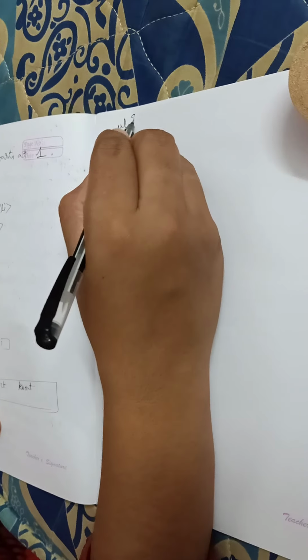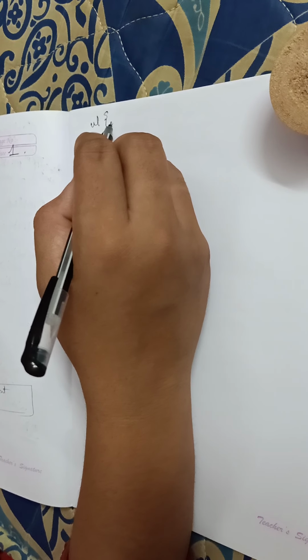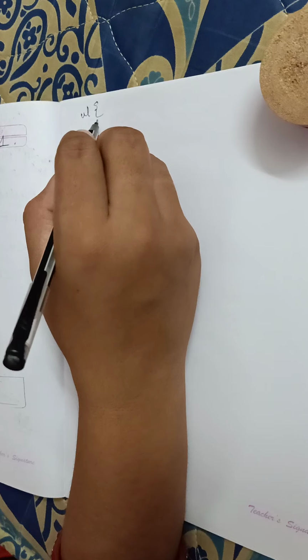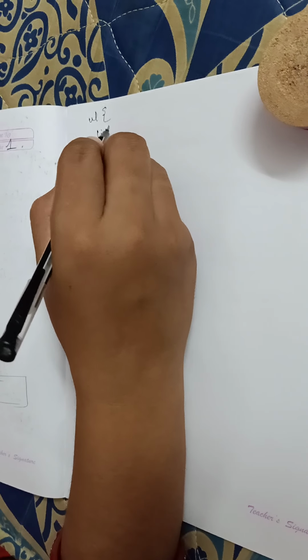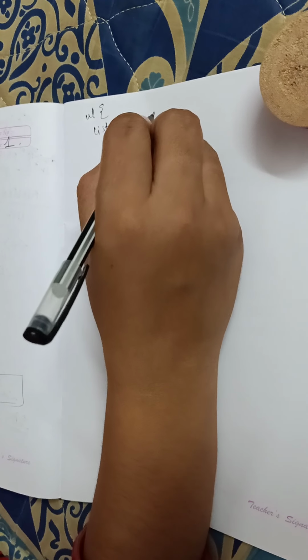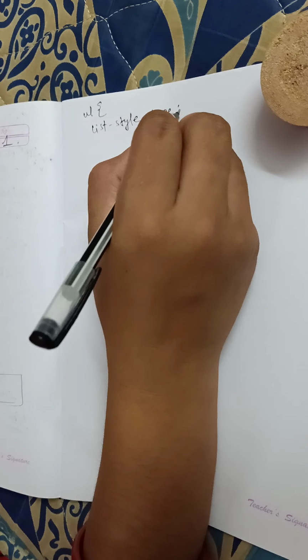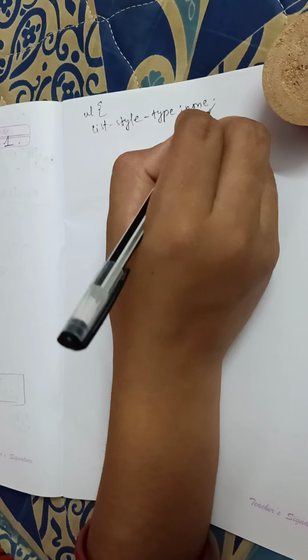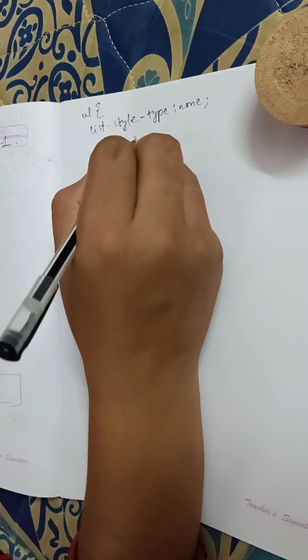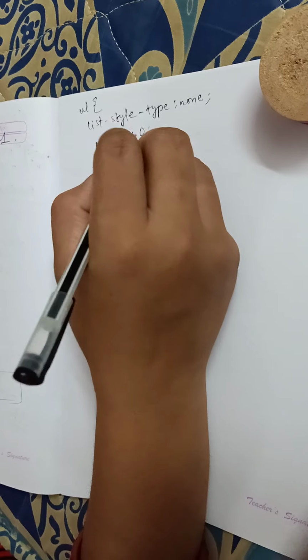All the styling and specifications for the unordered list we are mentioning within the style tag. So UL, list style type is none. I am setting some margin, so margin here is 0.